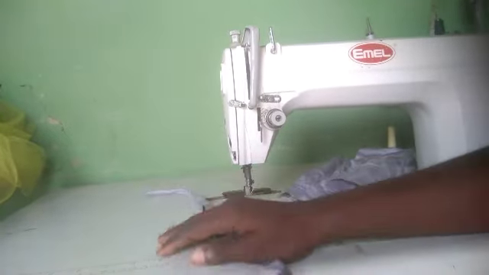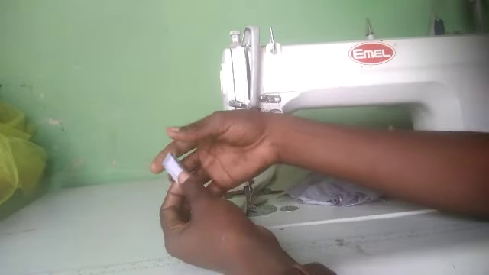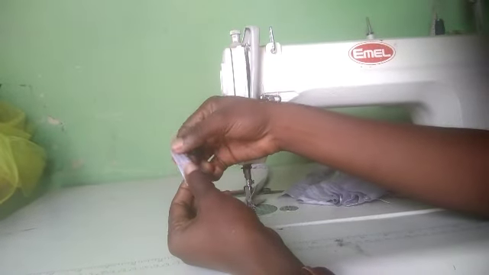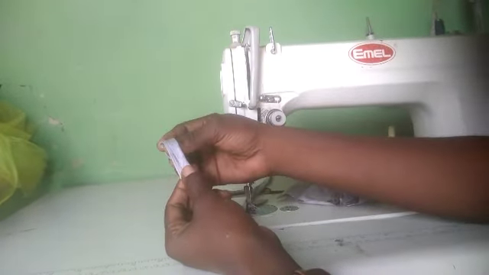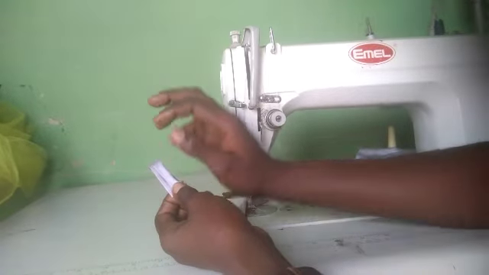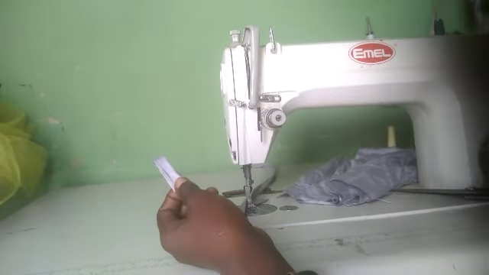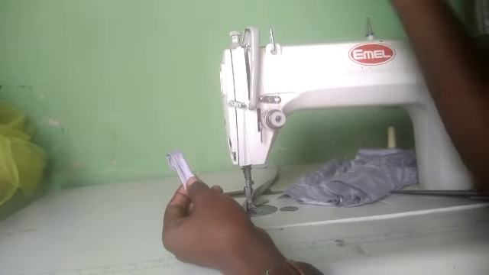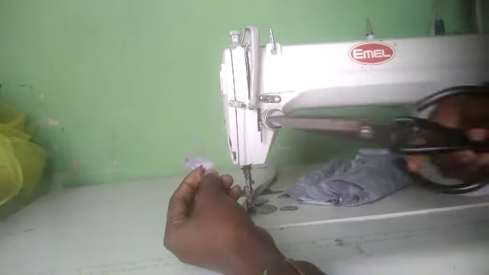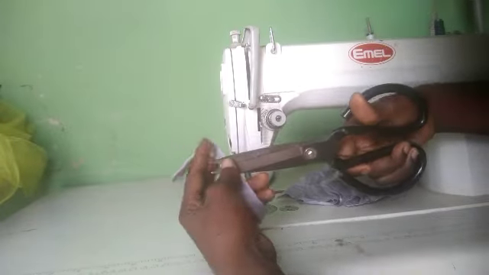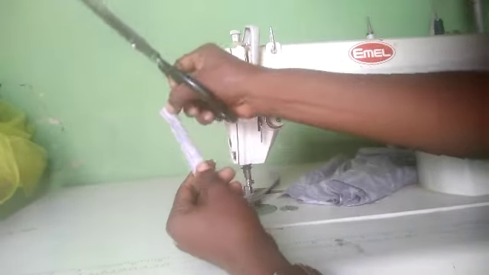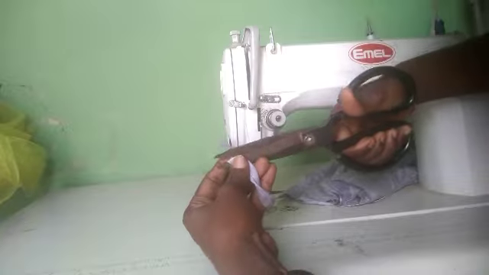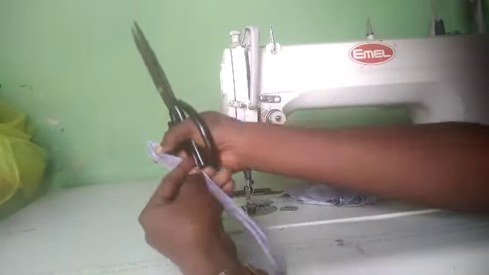So this is what we have. The next thing you have to do is determine the length you want for your loops. For this I just need about 3 to 5 loops, but the number of loops you want depends on what you want to achieve. There's no particular number, it just depends on you. So I'll go ahead and cut it into the number of pieces I want for my loops.